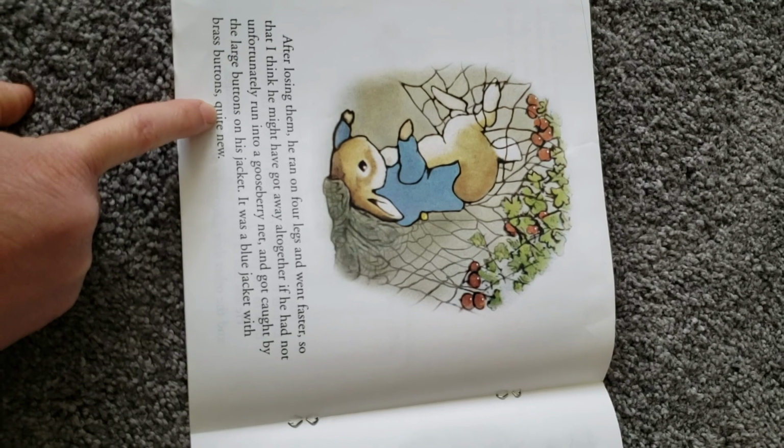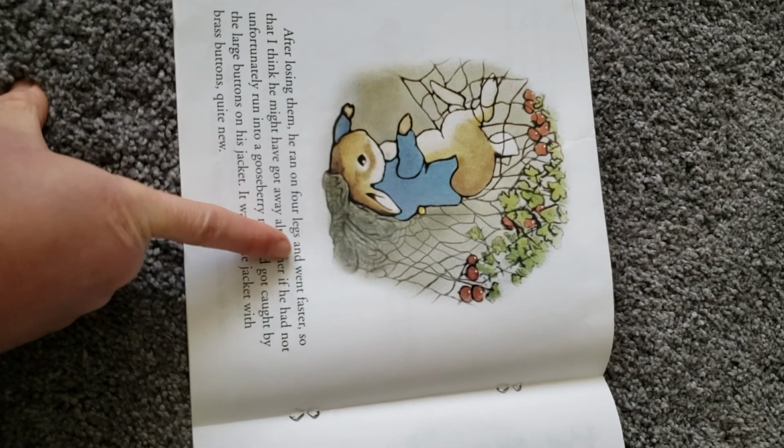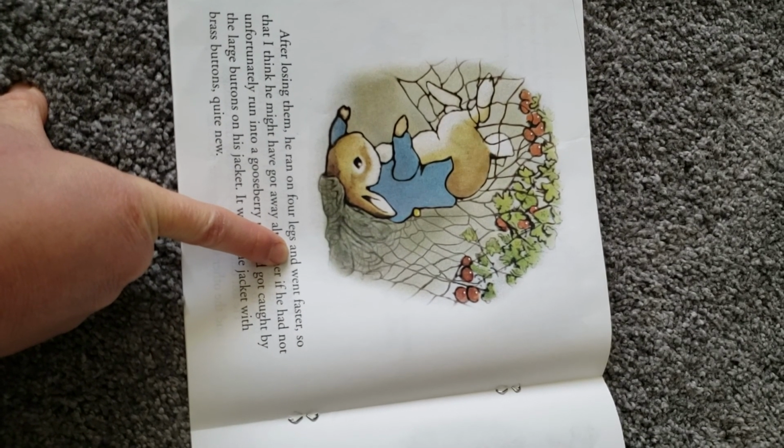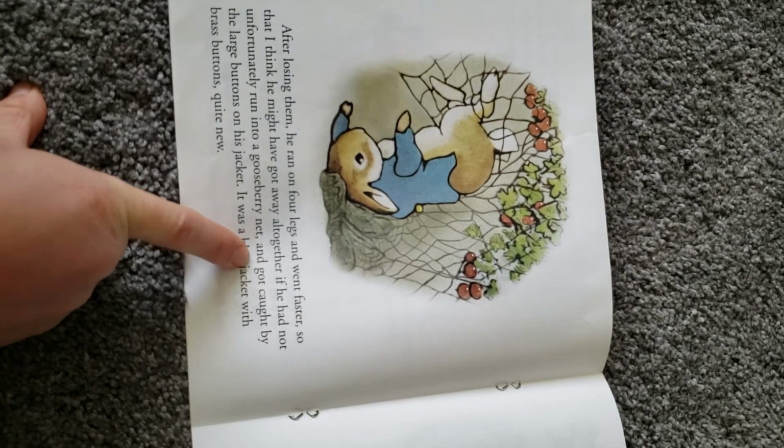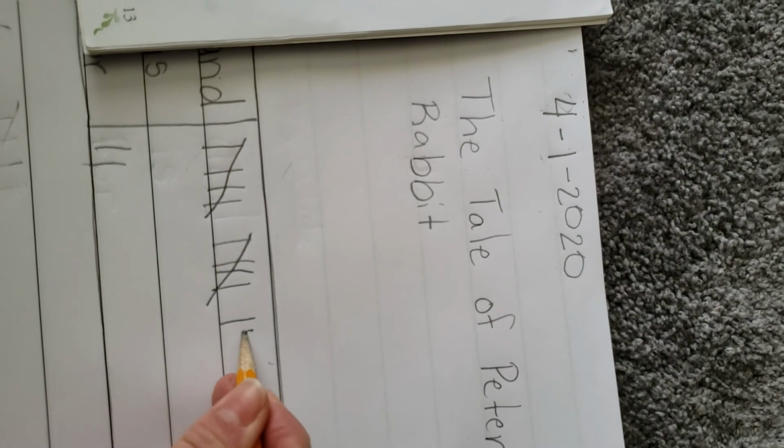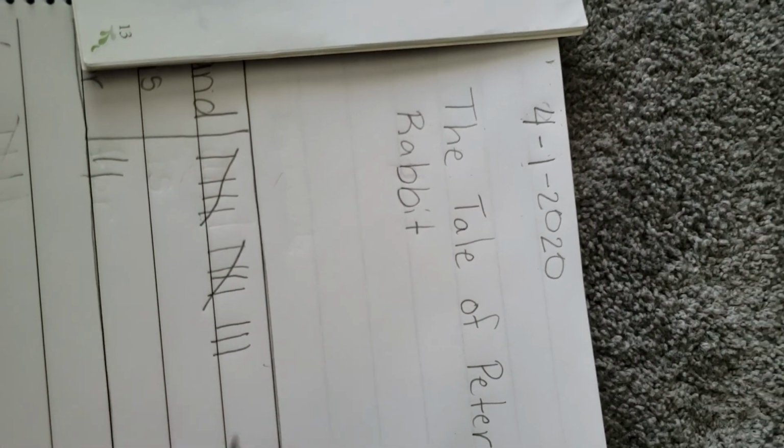Oh, I added a word there. So let's see. We've got "and" right here and "and" right here. So 2 more. Wow, we've got a lot of "ands" in this story, don't we?